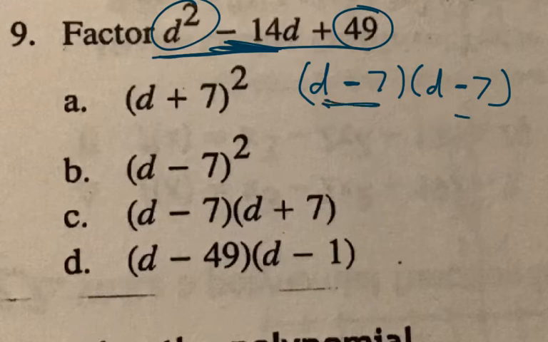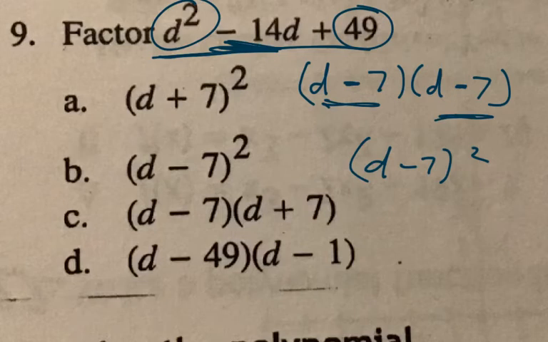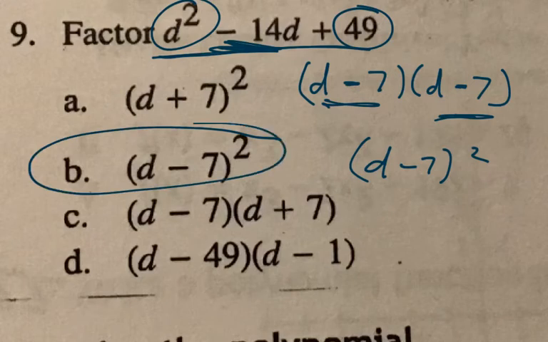And notice how these two are the same exact factor or expression. So another way to write it is d minus 7 squared. And IM3 guys, get used to more squares and cubes, by the way. But anyways, now you can see the answer, right? It's answer B. Pause the video if you need to.